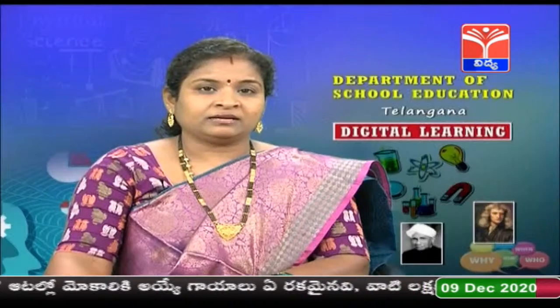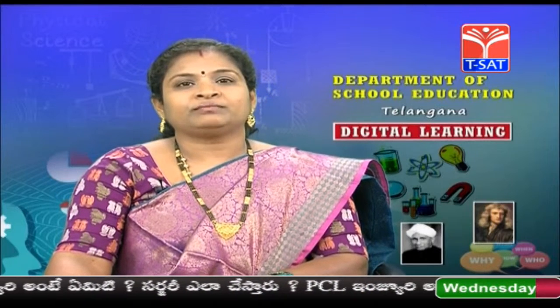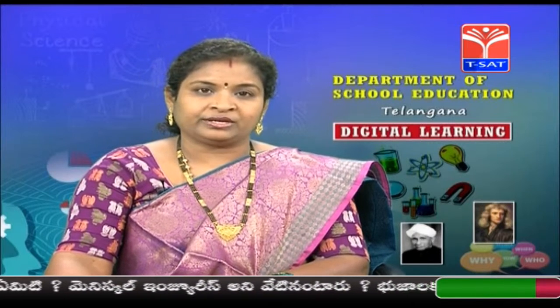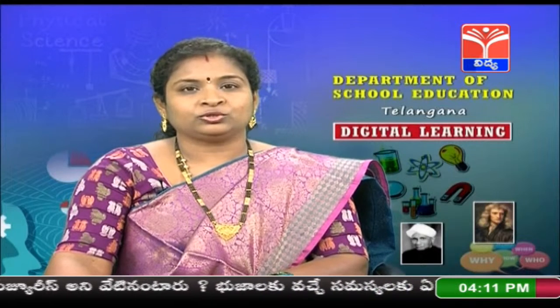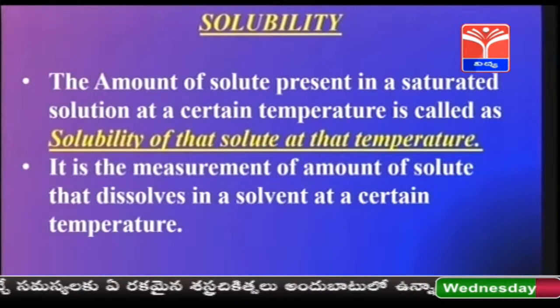Children, in the earlier example, we have taken sugar dissolved in water. So, sugar was taken in less quantity, so sugar is called a solute. So, for example, salt, sugar and whatever the substance that is dissolved in the solvent in less quantity is called solute. Now, let us study about solubility.